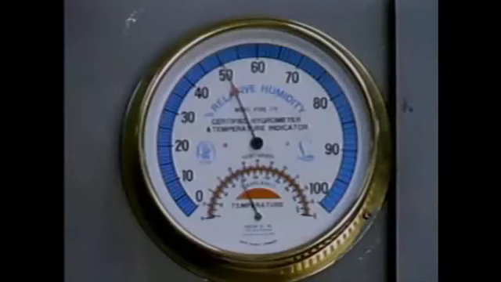Now, another device that can be used to measure humidity is a hygrometer. A hygrometer operates on the principle that certain materials, such as hair or wood, expand or contract according to the amount of water vapor in the air.